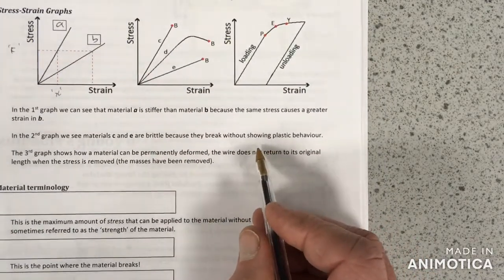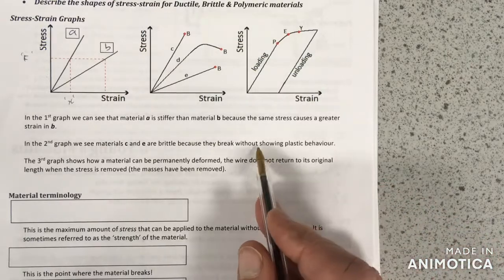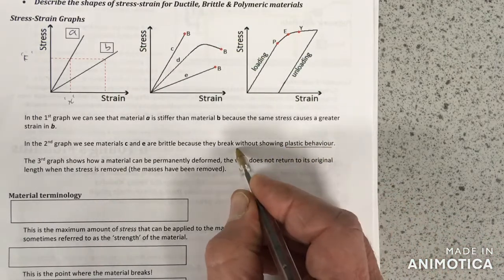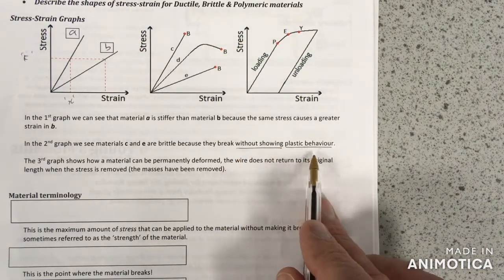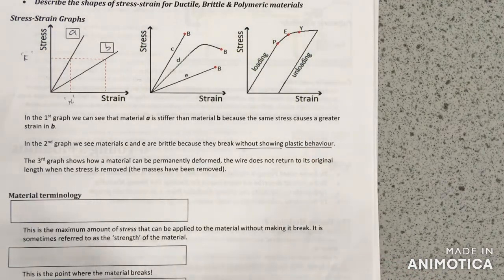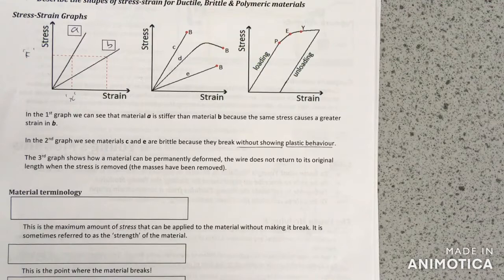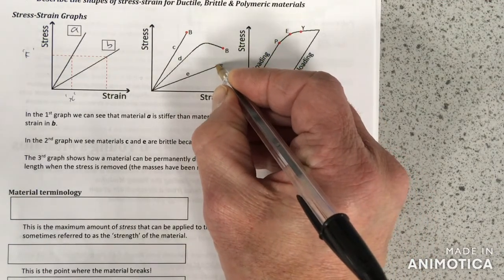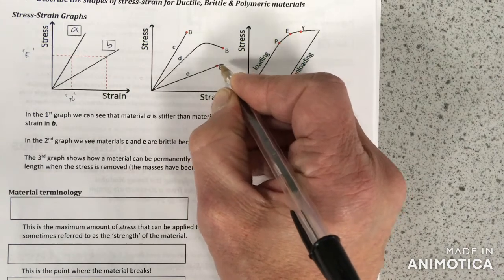Effectively, what you need to put in answers and your description is it doesn't have any plastic behaviour, and that's what makes the material brittle. Anything that behaves plastically is the opposite. Even if it's not happening very much, you're going to get a little bit of that. In real life, you might get a little bit beyond, but it will literally be a tiny curve.